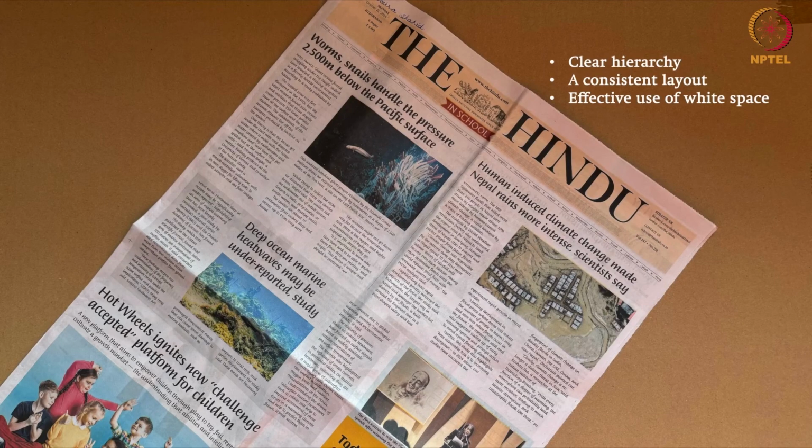If the paper has a clear hierarchy, that means the headlines are bold and large, which is visible on the screen, making it easy for readers to distinguish between major stories and minor ones. A consistent layout, that means each section follows a standard layout.